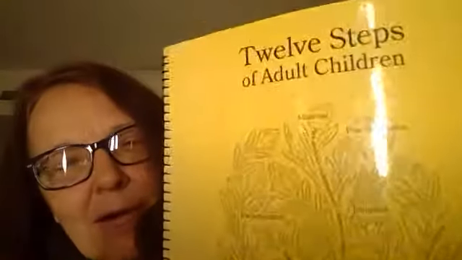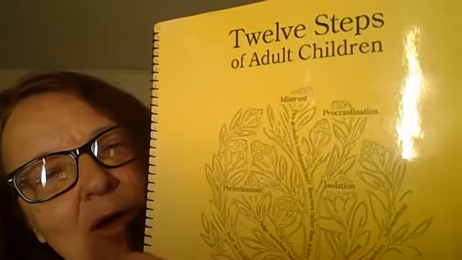but this book is kind of cool because on one side it's labeled with all these things in the tree. Mistrust, procrastination, perfectionism, isolation, self-centeredness, all kinds of things. You know, this is a different tree. This is a tree, it's just a pretty visual.